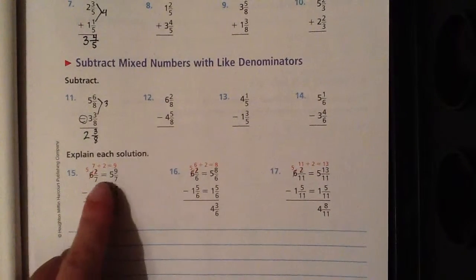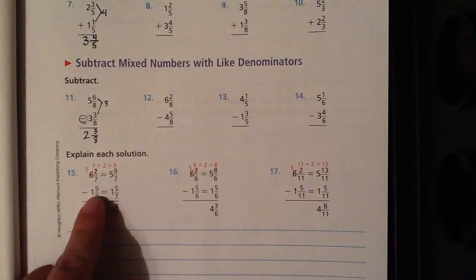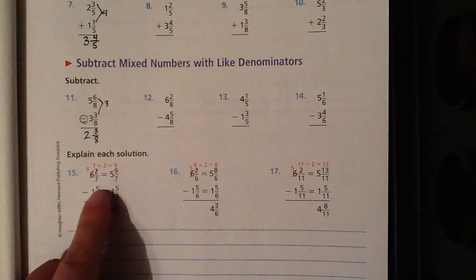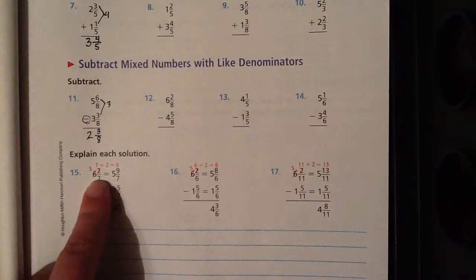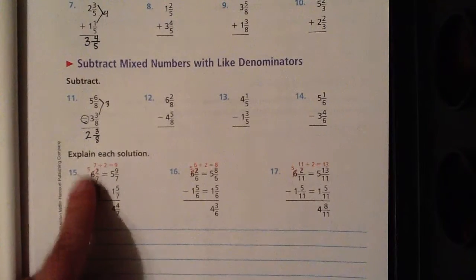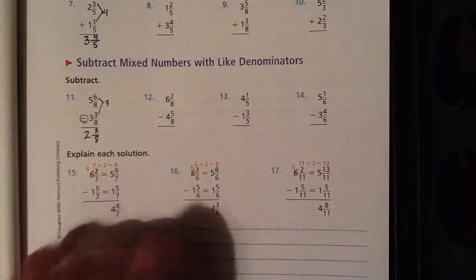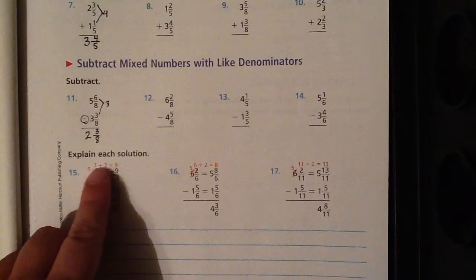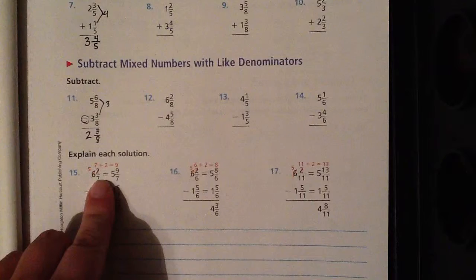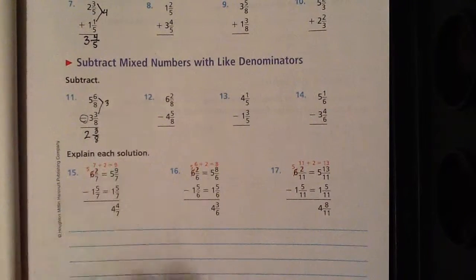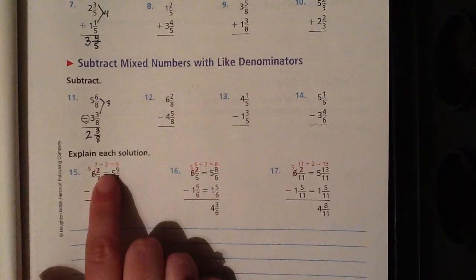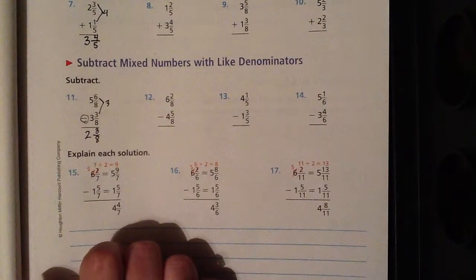So when I'm trying to subtract a bigger fraction from a smaller fraction, I actually need to take out a whole and therefore add my whole plus my numerator. My whole would have been a 7/7, or 7 plus 2 is 9. So my new problem becomes 5 9/7. Yes, this is a mixed number with an improper fraction.